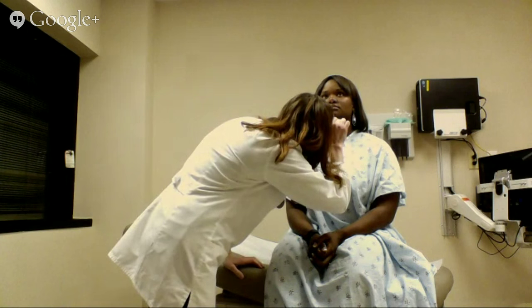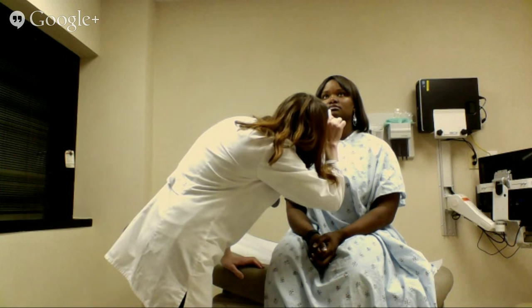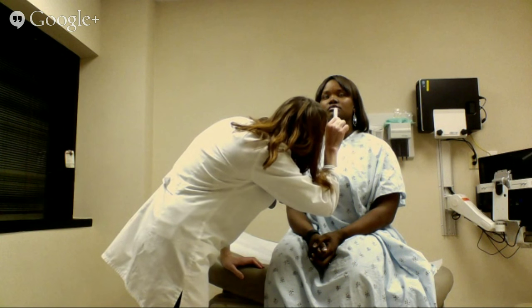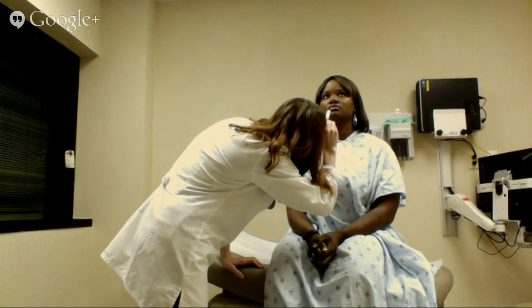I would go look in her nostrils, assuring that the septum is not deviated, that there's no polyps, there's no drainage or redness or swelling. And I'll also assess the patency of her nostrils. So Tiffany, if you will put your finger over your right nostril and kind of breathe in for me. Good, and then same with the left. Good, and that's assuring that her nostrils are patent.